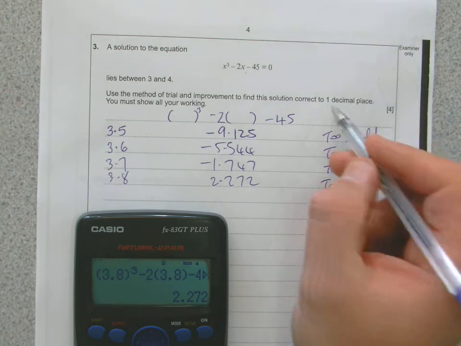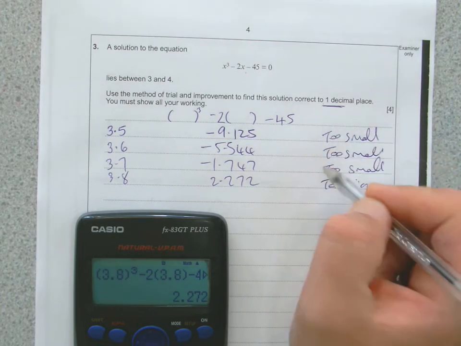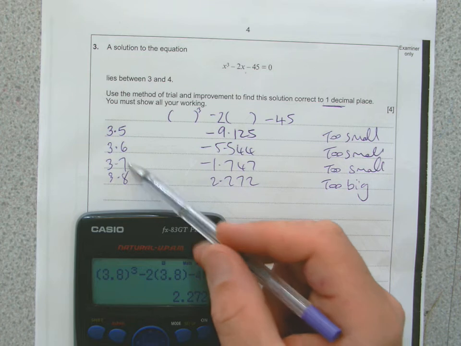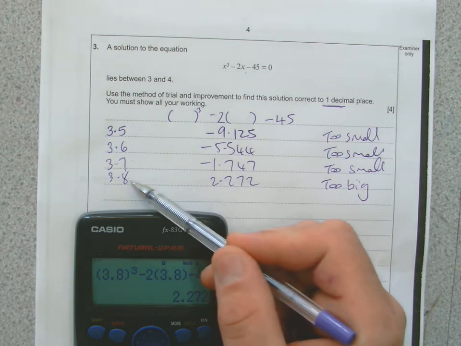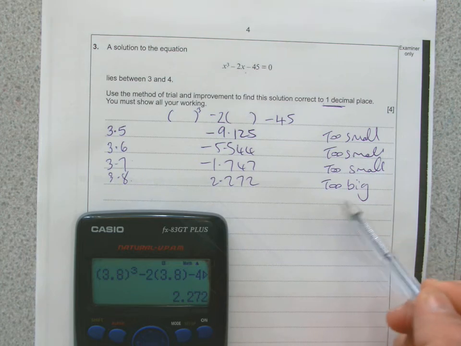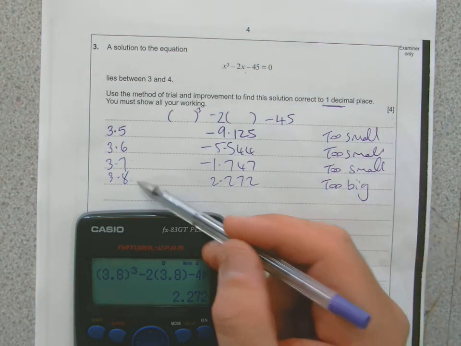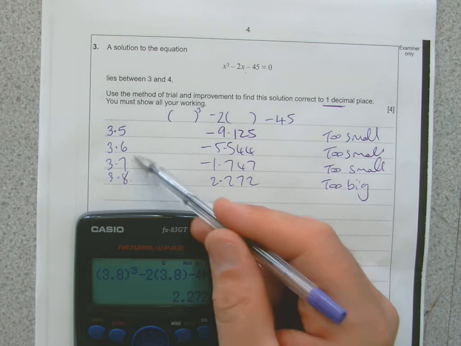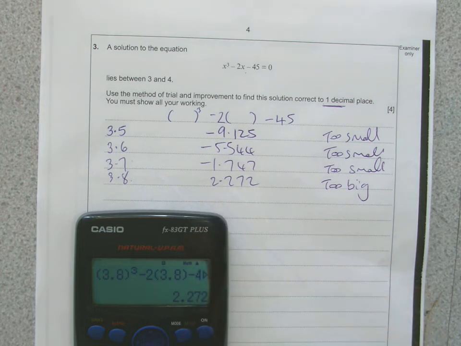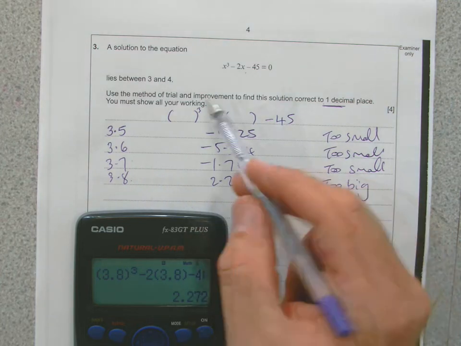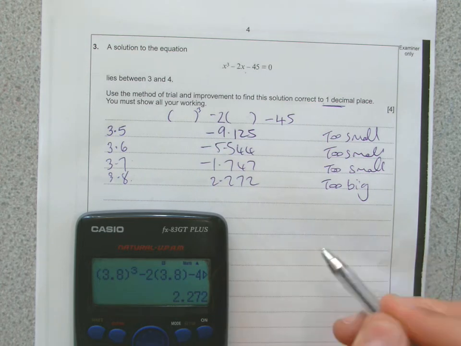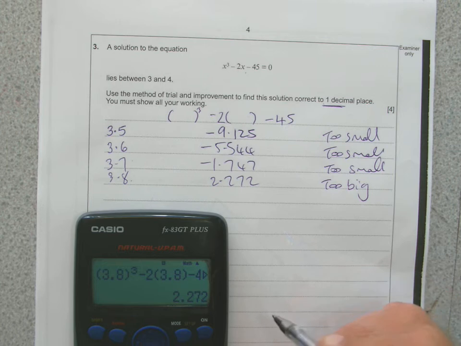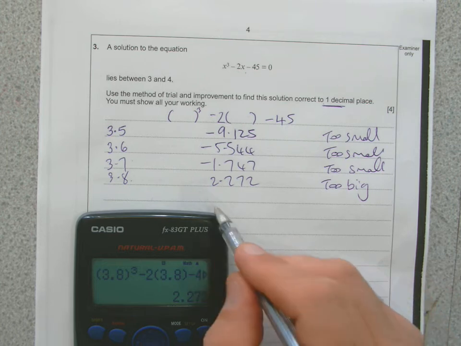What's good about this is I only want my answer correct to one decimal place. So we just have to decide, what is it closest to? Is it closer to 3.7 or closer to 3.8? You can't just leave it like this. If you leave it like this, you only get 2 marks. You have to decide which one it is, and you've got to show your working as well. You can't just have a guess. You can't just say 3.7 just because you think it is. You need to show your working.